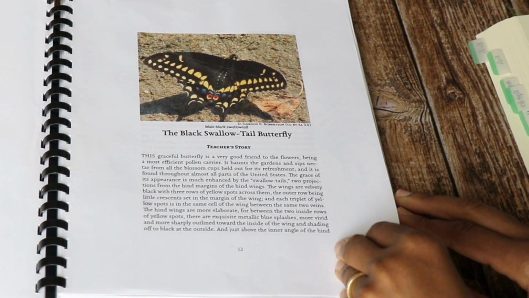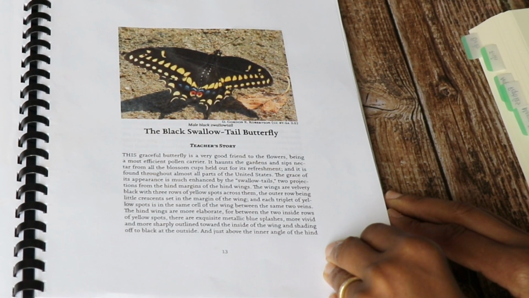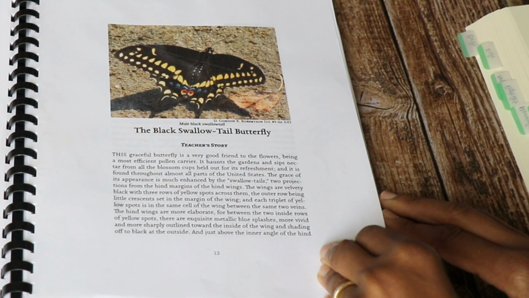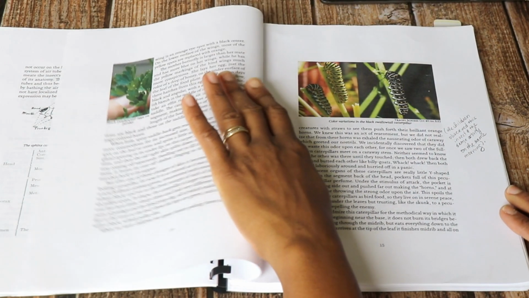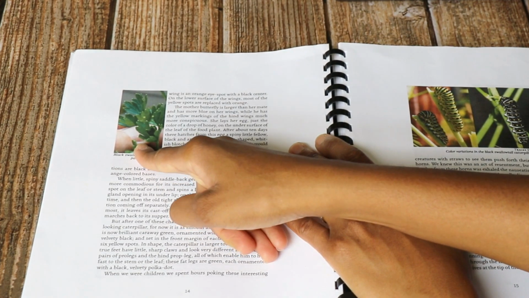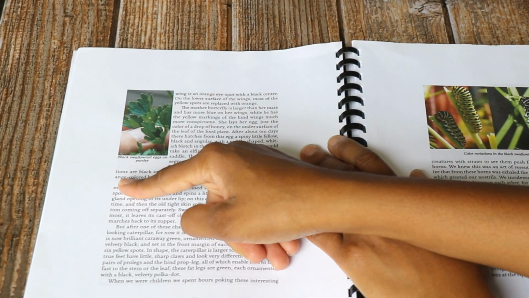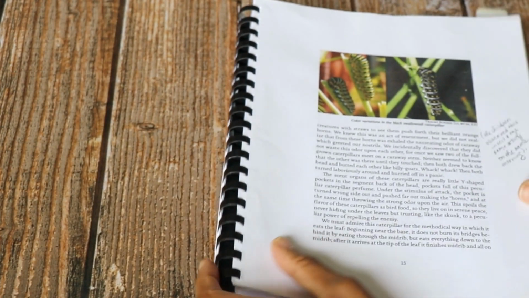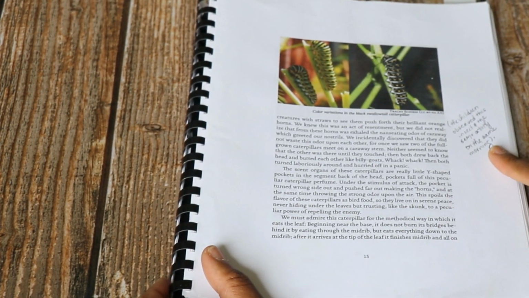And what was so interesting about this one was right at the time that we were reading this, the children had actually seen a caterpillar in our garden, and it was on our parsley plant. And we were literally reading about these caterpillars feeding predominantly on parsley plants, and there we had it in our garden, which I'll show you in a little bit.